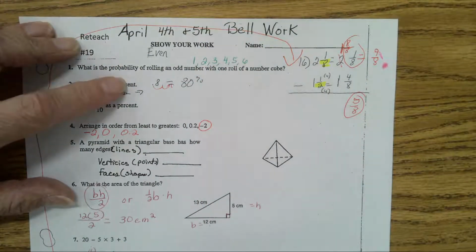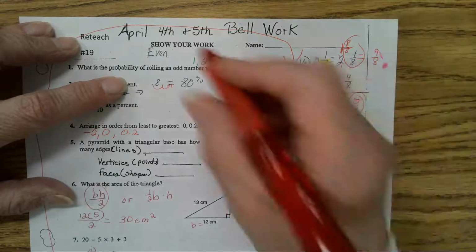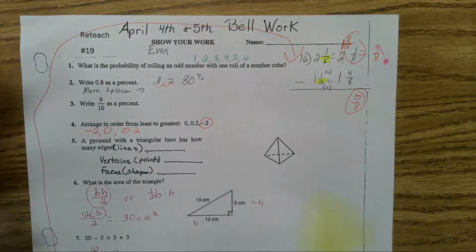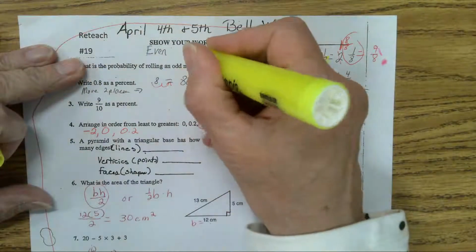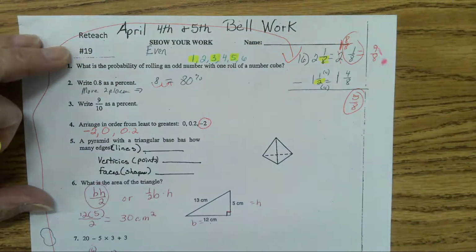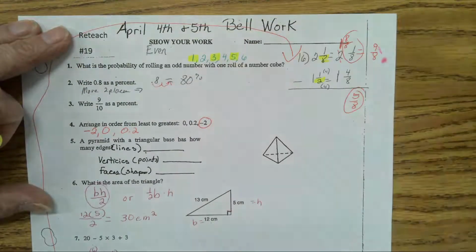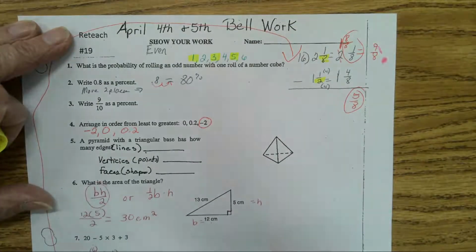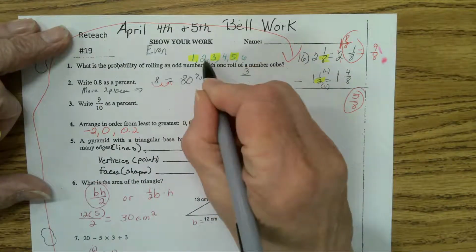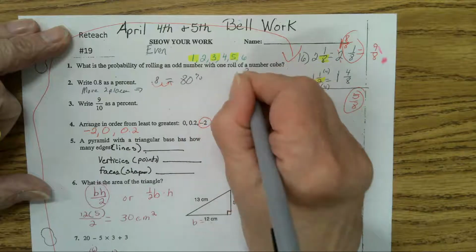Okay, how many of those are odd numbers? Well, the odd numbers are 1, 3, and 5, right? So how many odd numbers are there? 3. How many total outcomes are there? 1, 2, 3, 4, 5, 6, right?